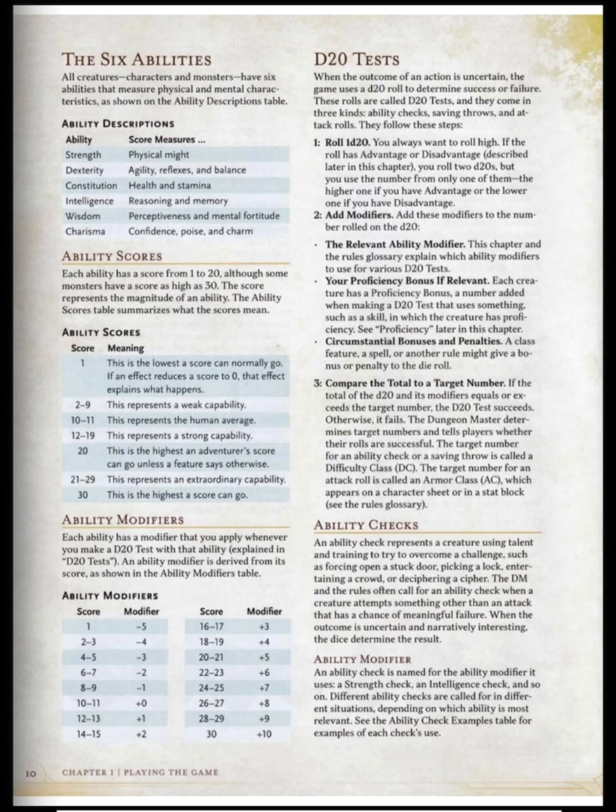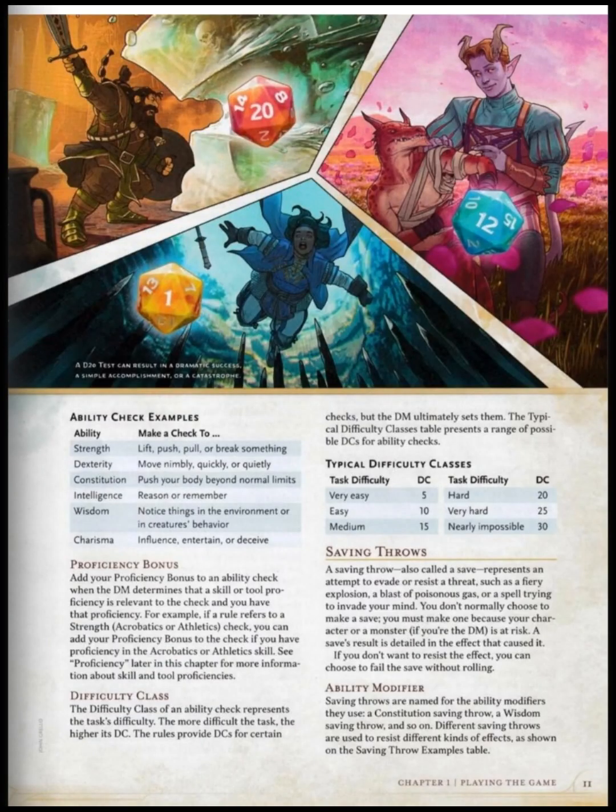Page 11, ability checks. Okay, so strength: lift, push, pull, break something. Dexterity: move nimbly, quickly, or quietly. Constitution: push your body beyond normal limits. Intelligence: reason or remember. Wisdom: notice things in the environment or in creature behavior.